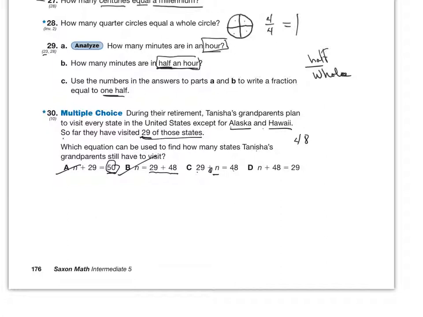All right, let's see. If you haven't got it yet, you should get it pretty quick, I would guess, huh? 29 plus n. Could it be this one? N plus this one. So then this would be, they're only going to visit this many, right? So can it be this one? No, it can't be that one, can it? So we're left with C. All right. That is your lesson.